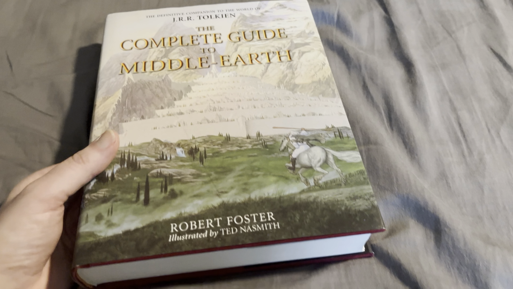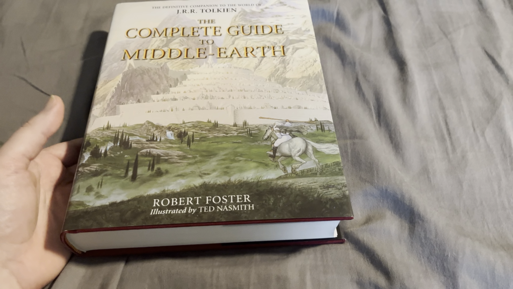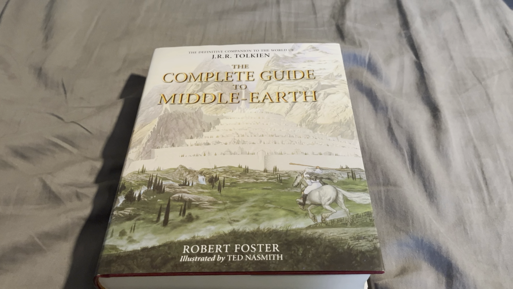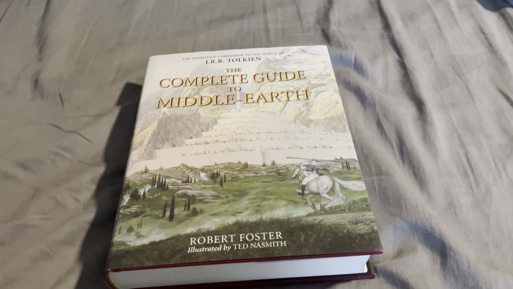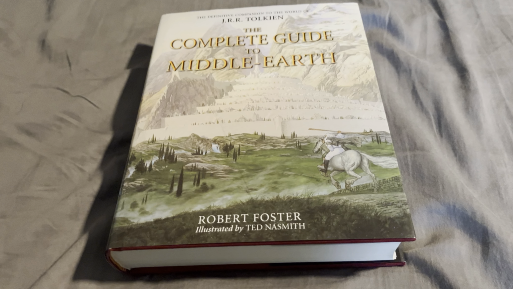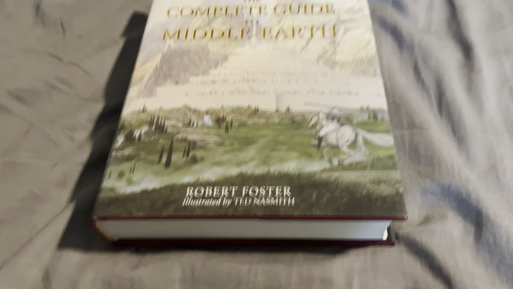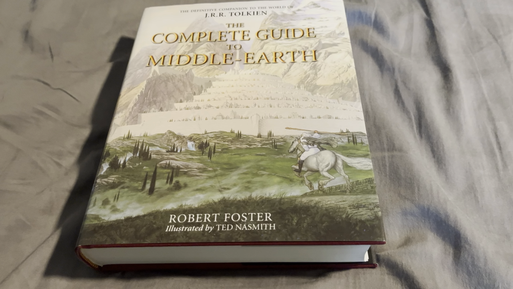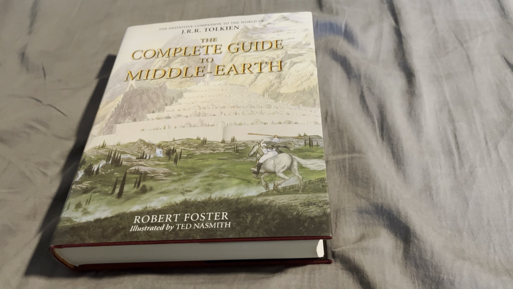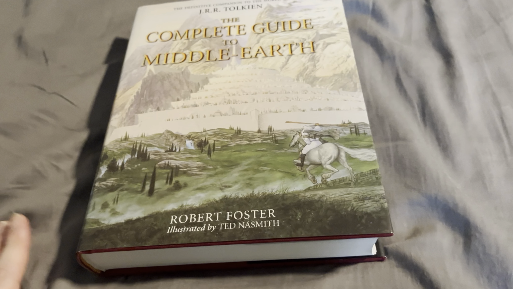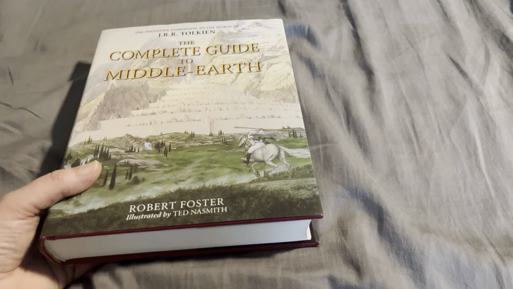Okay, a little bit about this edition. This was published in 2003, and it matches later printings of The Hobbit by Alan Lee before the 2020 versions came out. This matches the 2002 Lord of the Rings Alan Lee box set, and it matches the 2004 Ted Nasmith illustrated Silmarillion. Okay, now we're going to have a look at the book itself.